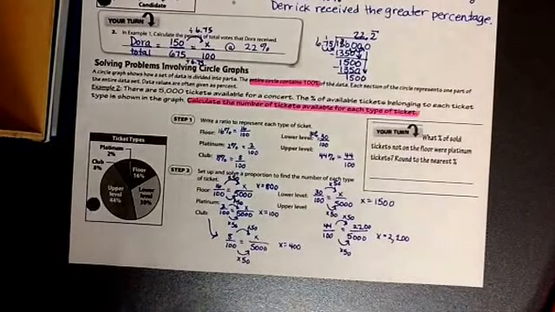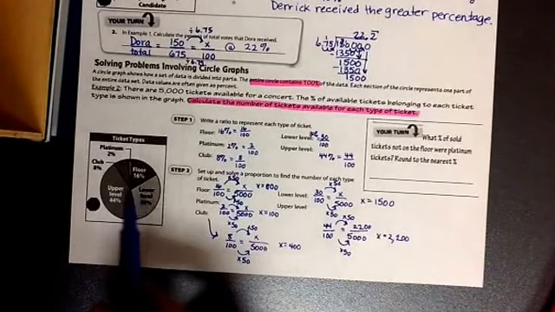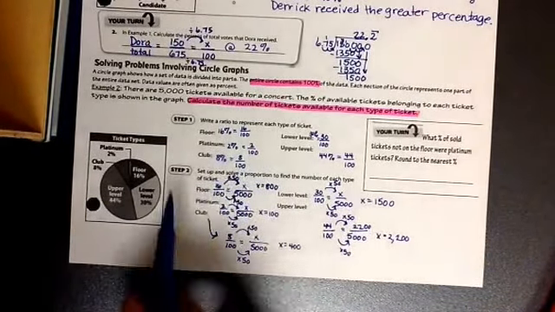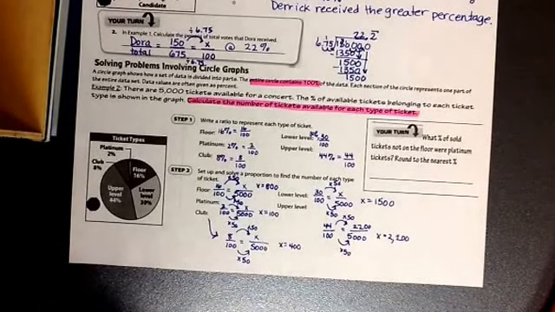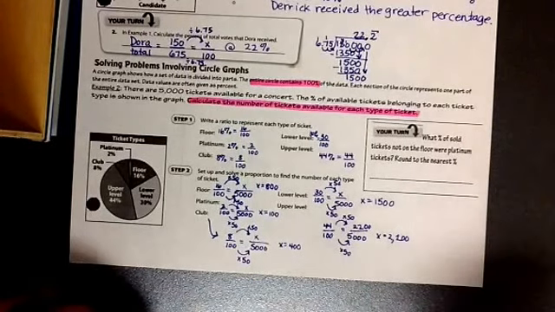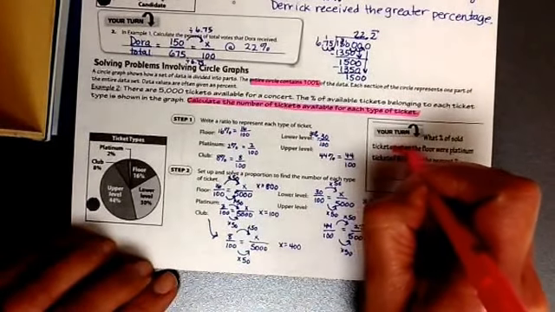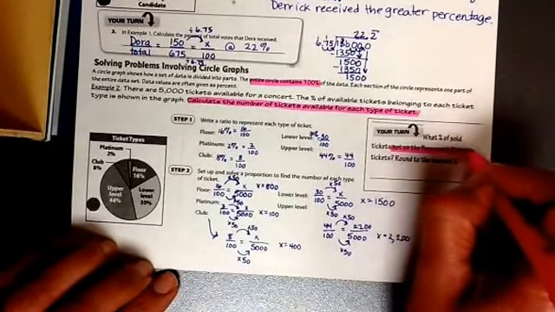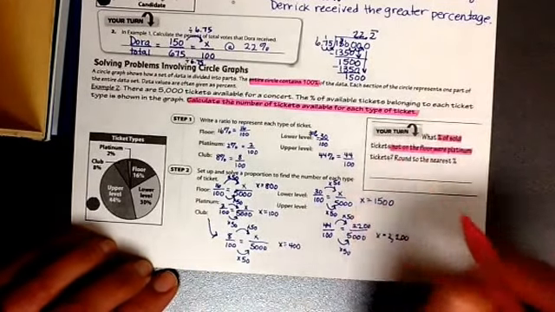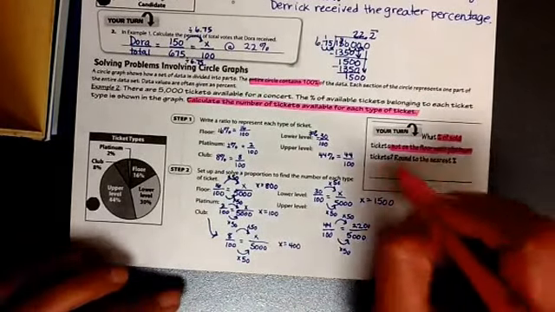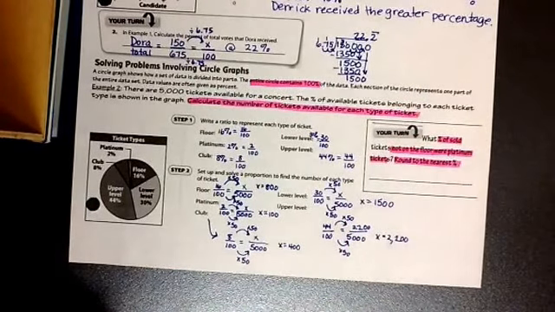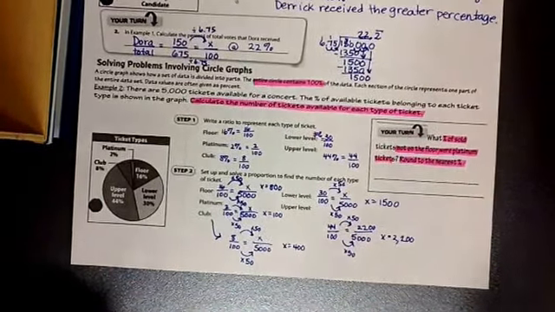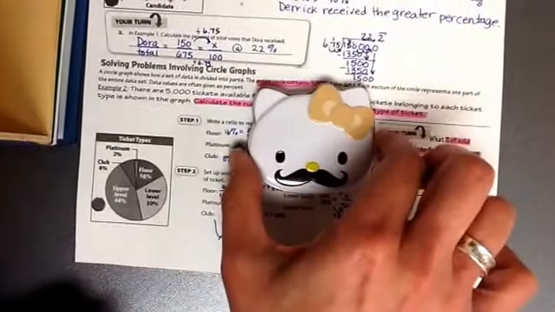Okay, in the Your Turn, you're using the same circle graph and the same information to answer the question. It says, what percent of sold tickets not on the floor were platinum? What percent of sold tickets not on the floor were platinum tickets? And they want you to round to the nearest percent, which is the nearest whole number. So pause your video and try that.